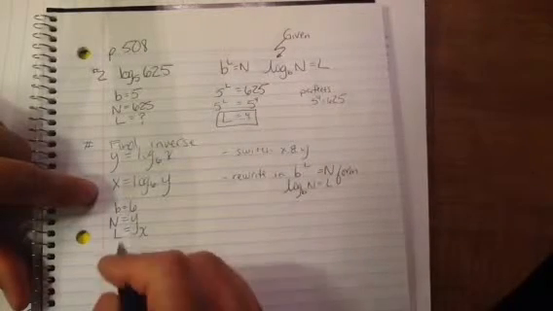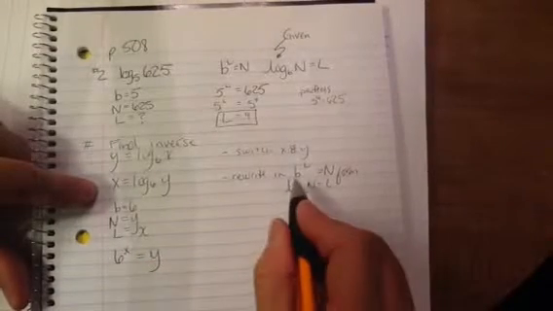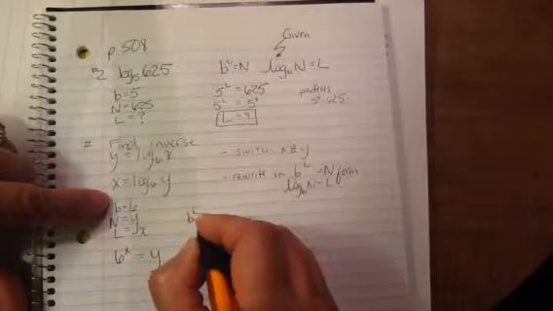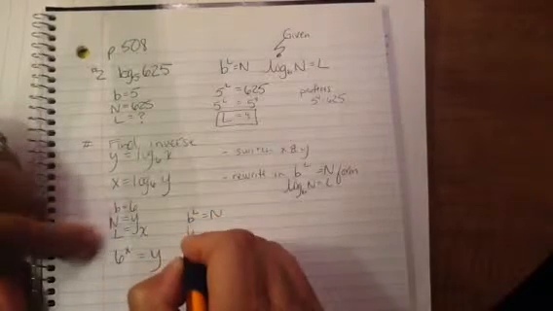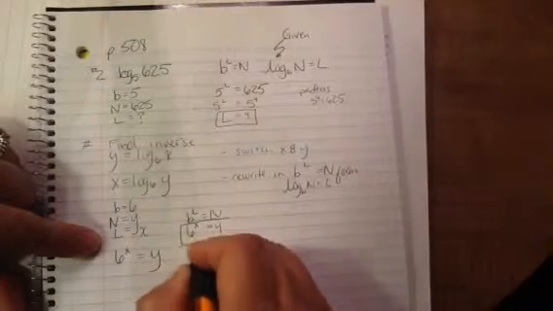So if I want to rewrite it like that, I'm going to solve for y. So 6 to the x equals y. All I did was rewrite it like this. So I now have b to the L equals n. 6 to the x equals y. And there is my inverse.